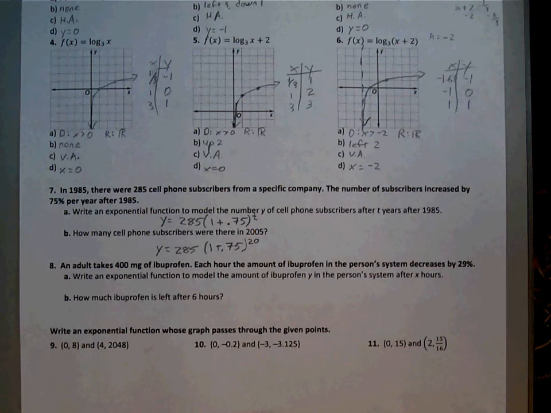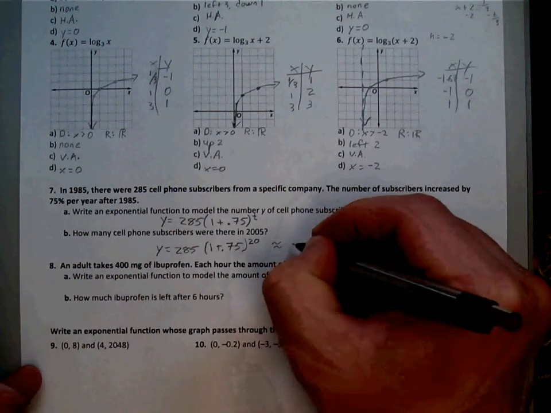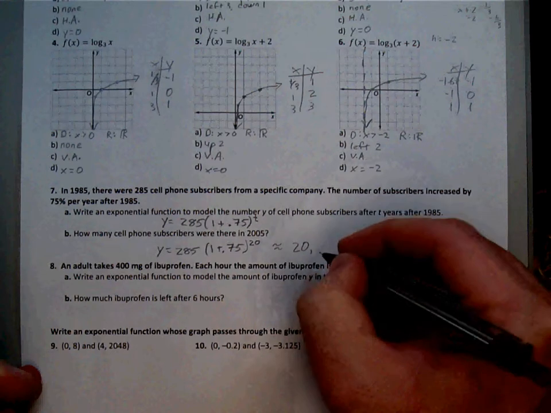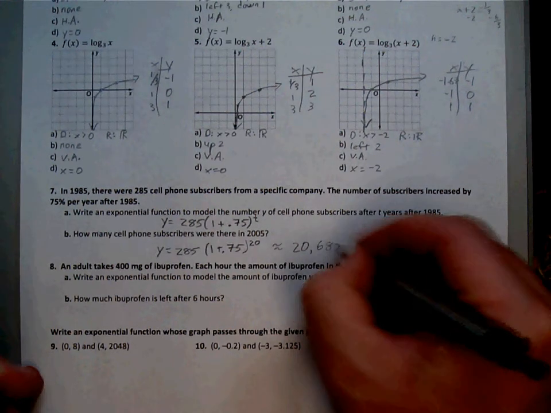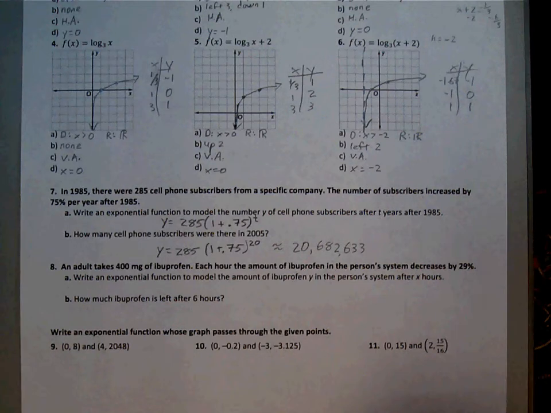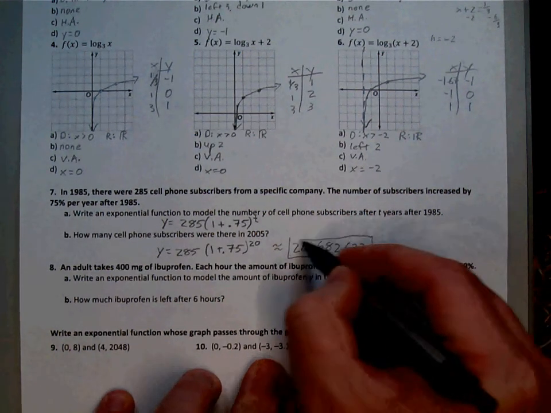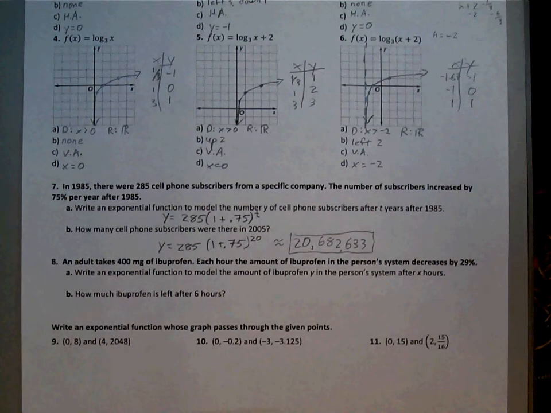And we get a large number. So we're looking at 20,682,633. So clearly a 75% growth is not sustainable, but it's also possible there could be 20 million cell phones.